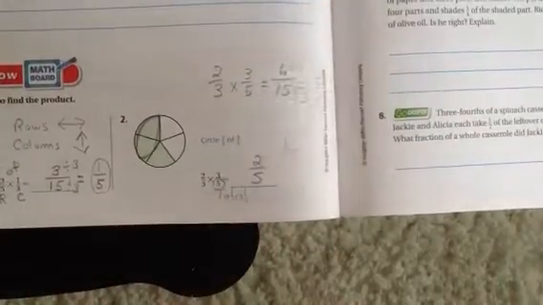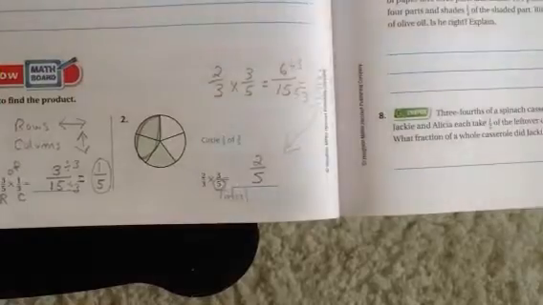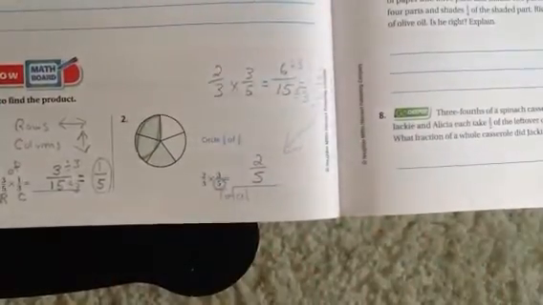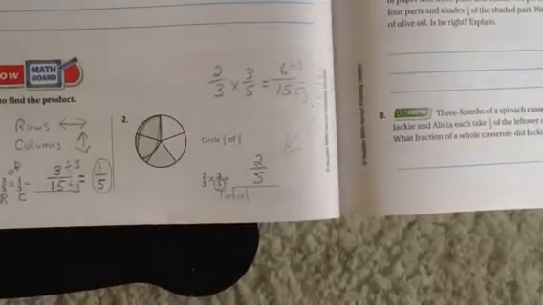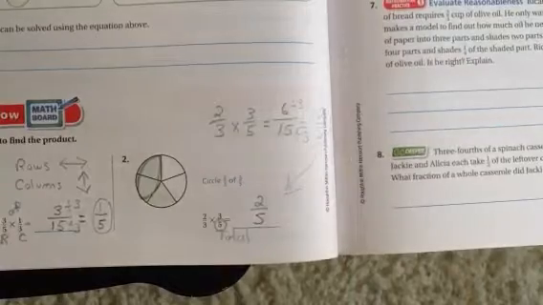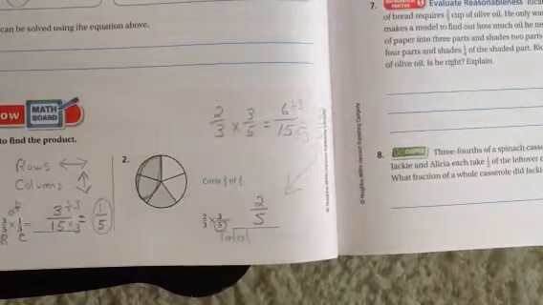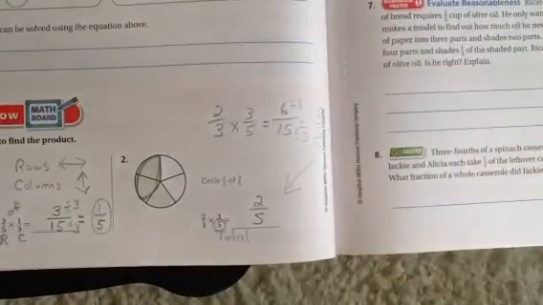Okay, but I don't want you to do that right now. Today we're just doing the models, but I'm just showing you that that's the way that you can start to check your answer with your model. Okay? All right, I'm going to stop right there and move on to some more share and show problems on the next slide. So stay tuned.